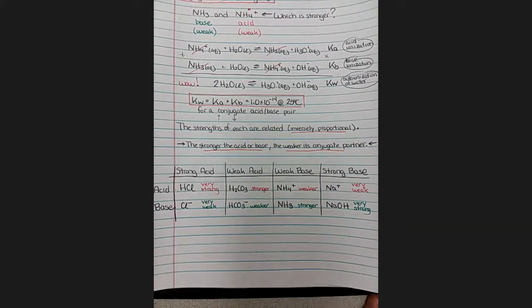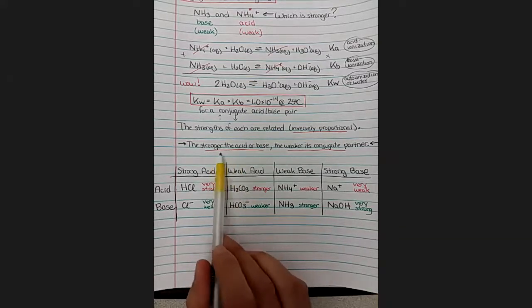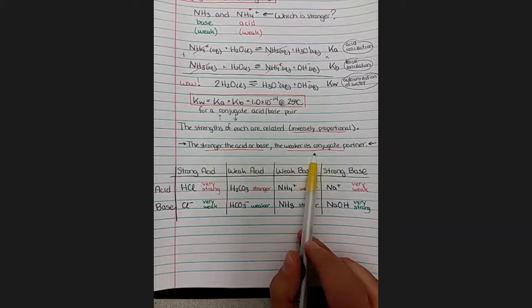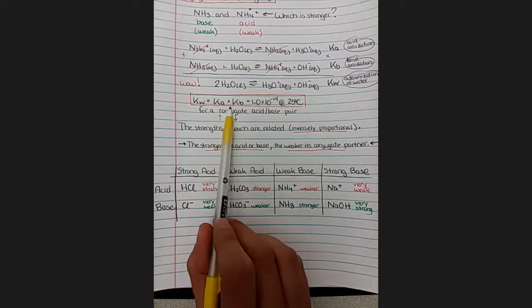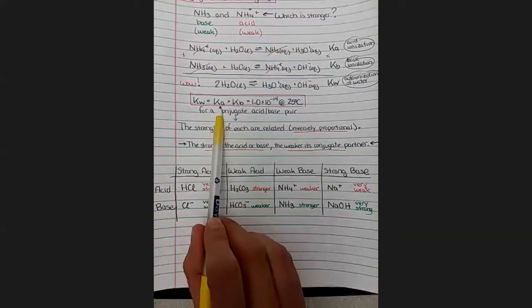Okay, the table is all very well and good. We understand qualitatively the relationship here. One strong piece is going to have a much weaker partner. A weak piece will have a much stronger partner. But remember that when we're talking about how strong something is, we're talking about these values. How strong something is related to how big the Ka or the Kb is.